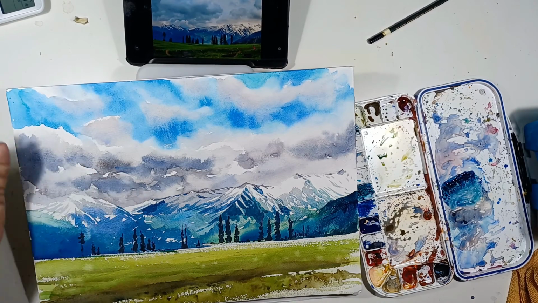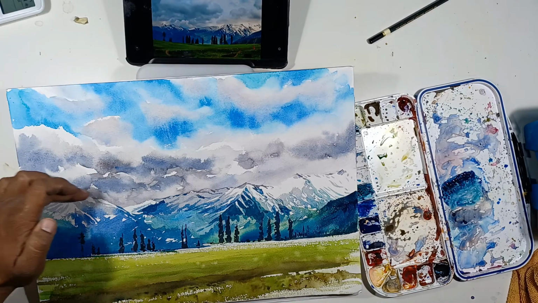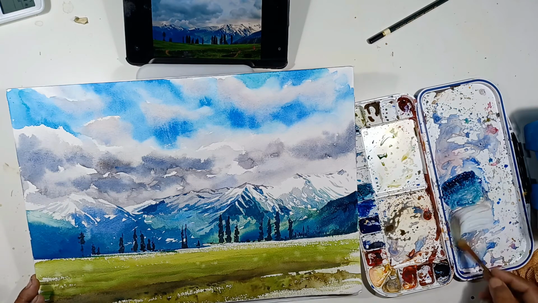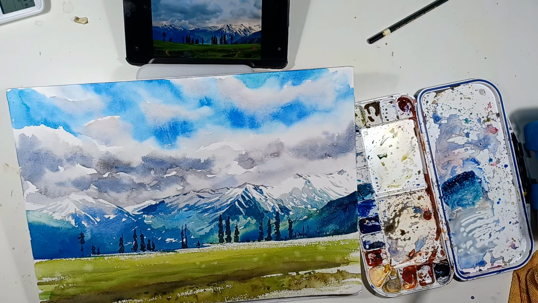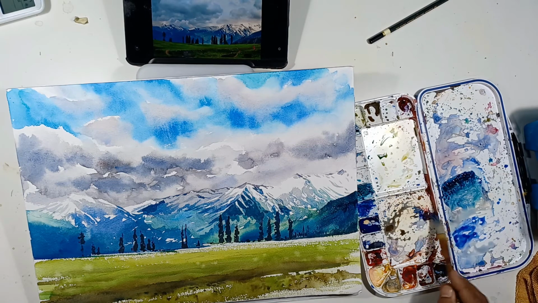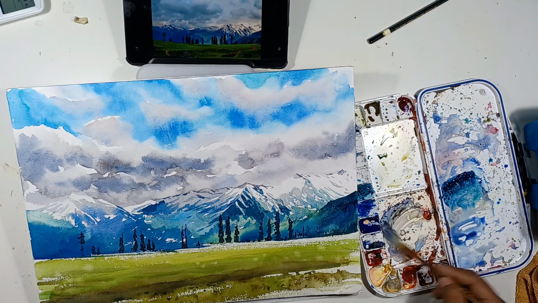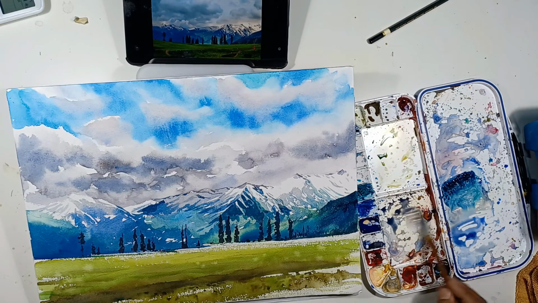If you want, you can darken this area. I will tell you what to do. Let me just mix in some colors. Just mix in some blue color with some orange color here, and then come out with this nice gray color.